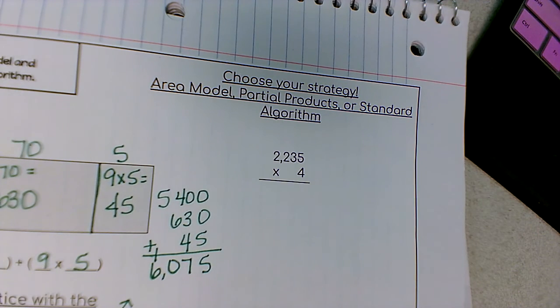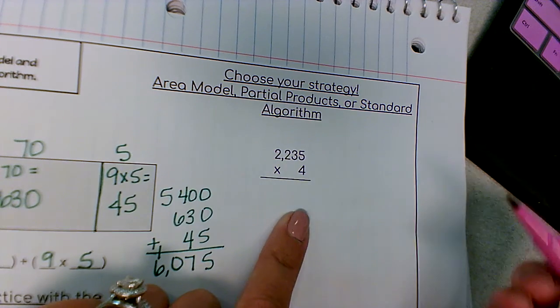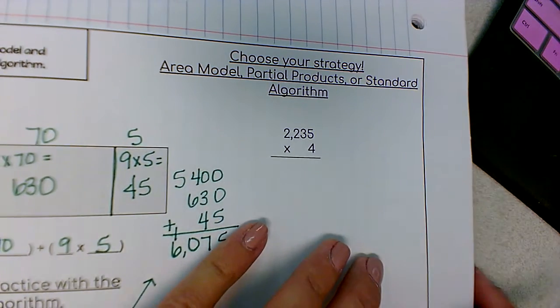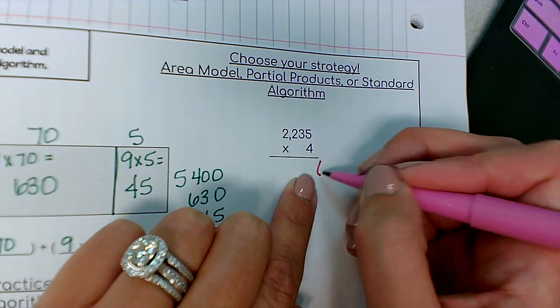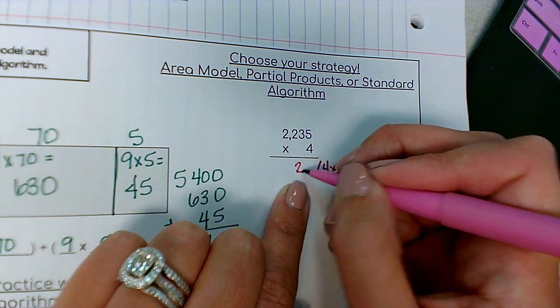Now, you're going to get to choose your strategy to solve this very last one. So to practice, I'm going to try partial products because we haven't done that yet today. And so you can choose area model, partial products, or standard algorithm. So to do partial products, I'm going to say 4 times 5 to the side, and I know that is 20.